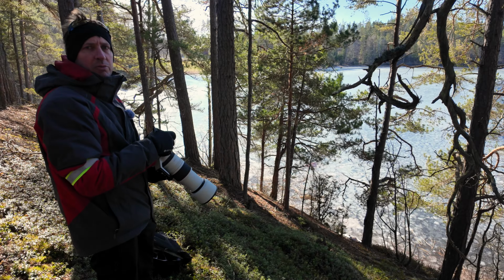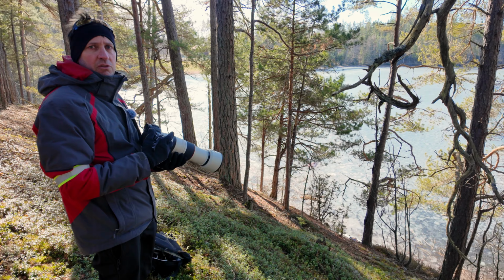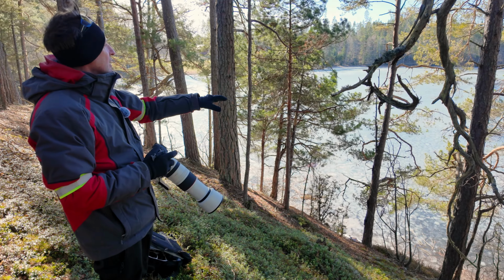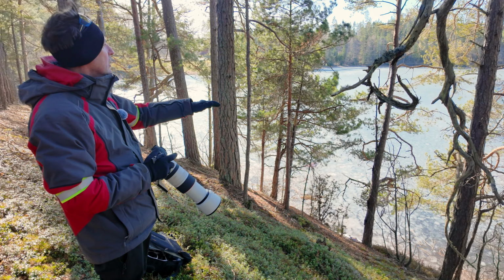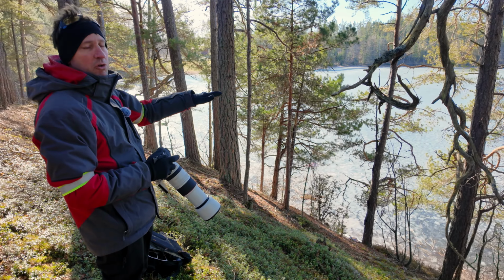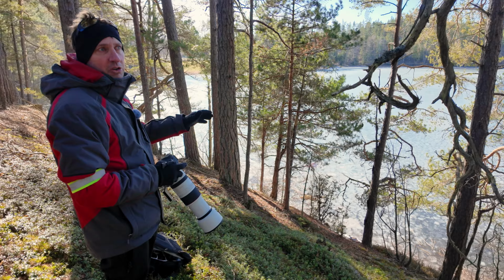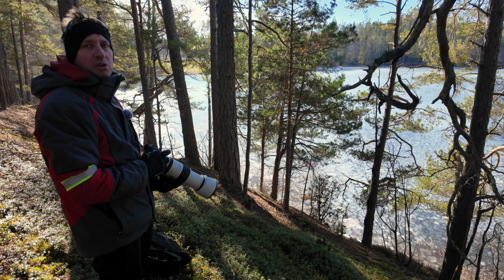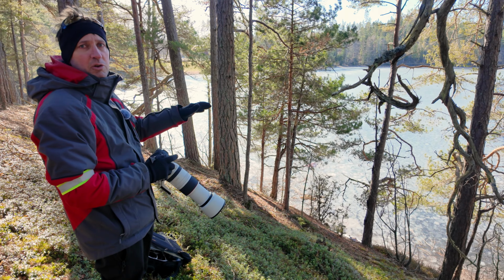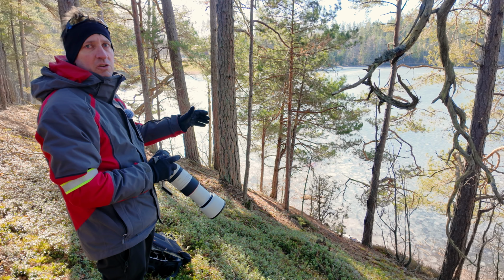So I found a little bit of an open spot here, but I had to get out the big lens, my 100 to 500 millimeters, in order to really isolate some of this texture. And even with the long lens, I still have some tree branches in the way. So I'm trying to use those branches to frame my shot actually. And with the wind blowing, those branches are moving quite a lot, so I'm taking multiple shots in order to get at least one with the branches in the position that I want.